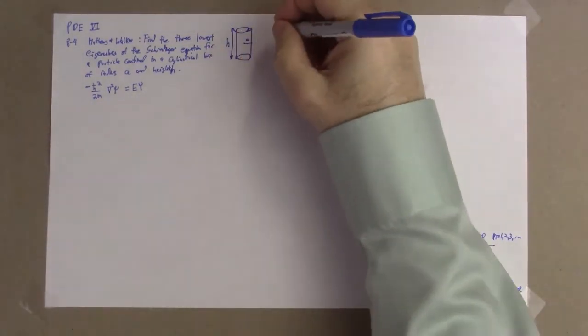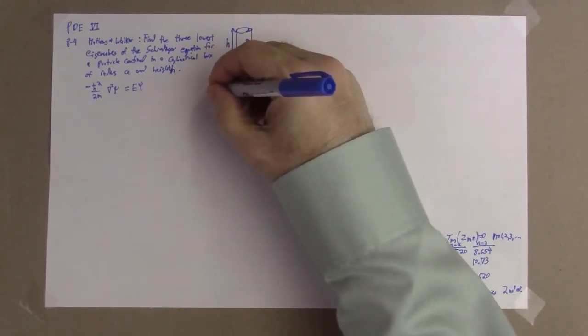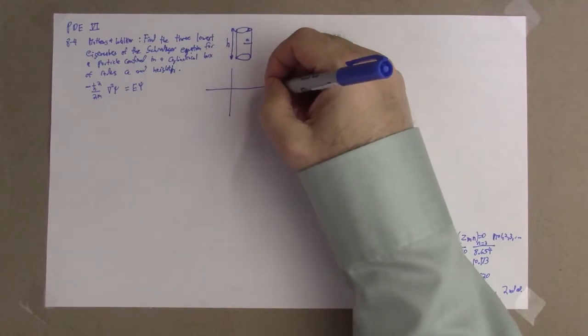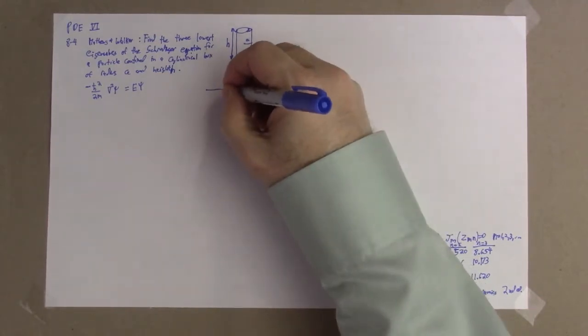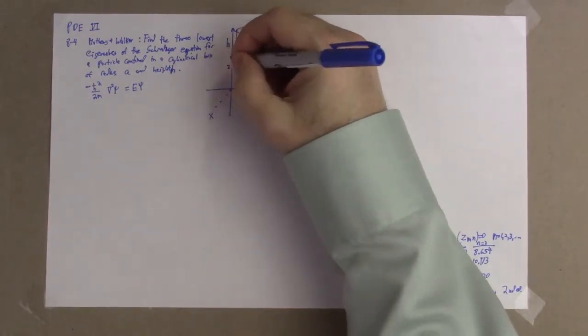For our coordinate axes, we're going to use cylindrical coordinates. This is y, this is x, and this is z.